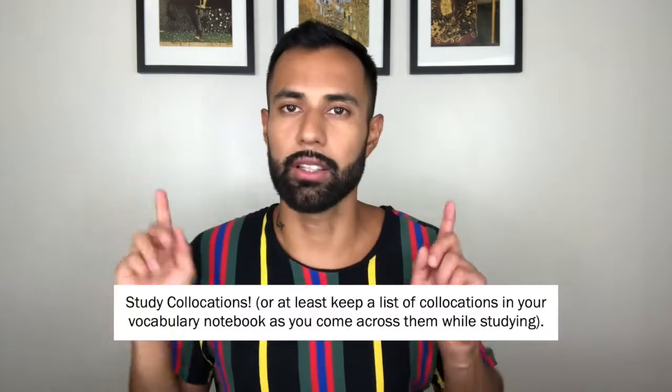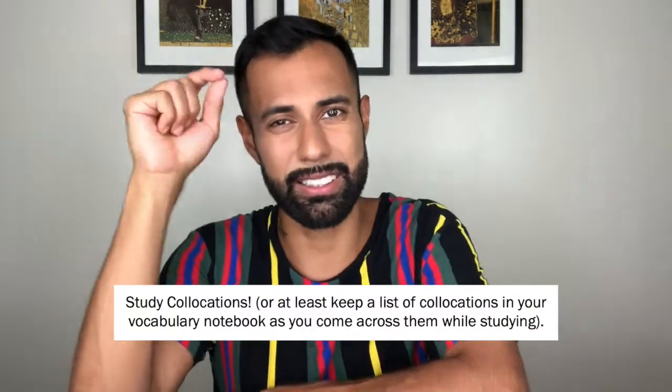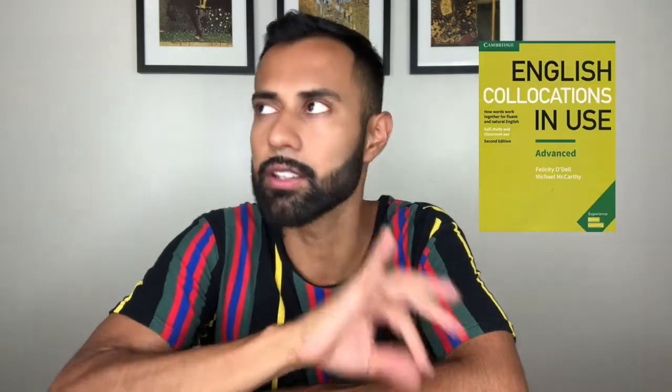Number 2, collocations. These are actually kind of hard to study if you don't know what you're looking for. I'm gonna put a link in the description to my favorite collocation book in the world. It's at the advanced level. It's by Cambridge. Oh my God, it's like one of my favorite books ever. Just thinking about it. Stop. Collocations are hard to study because there's so many.